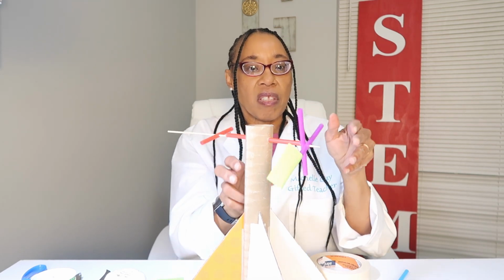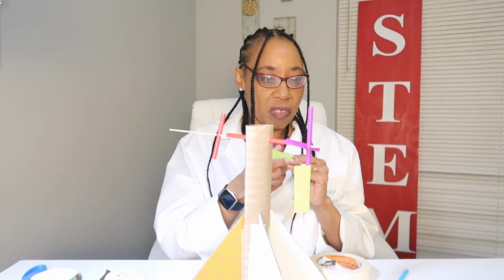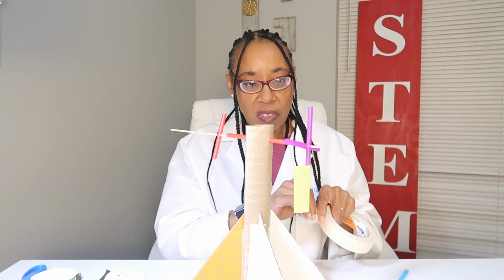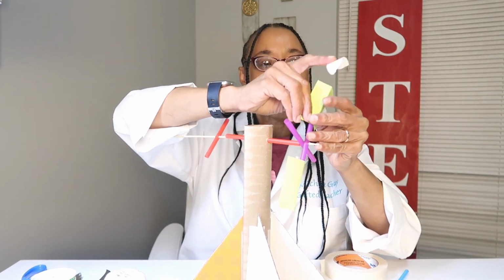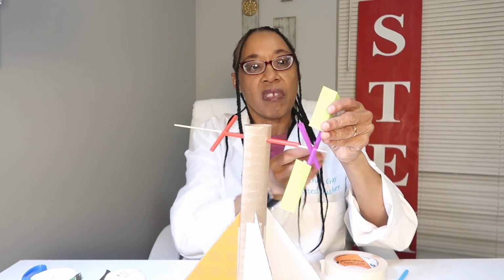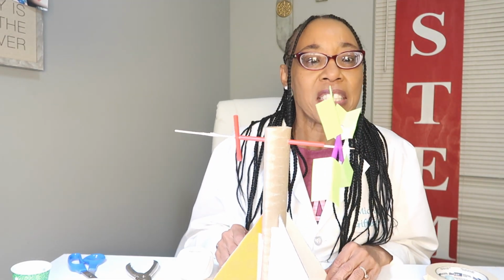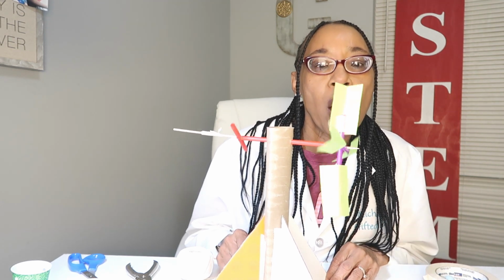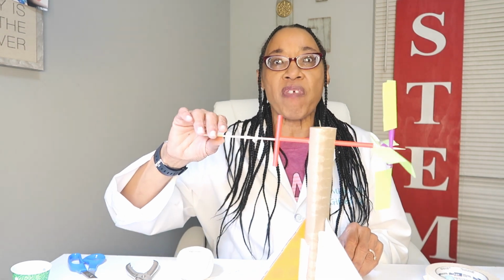Tape it on. Now that we have our blades on, let's give it a test. Alright, so the shaft is moving.